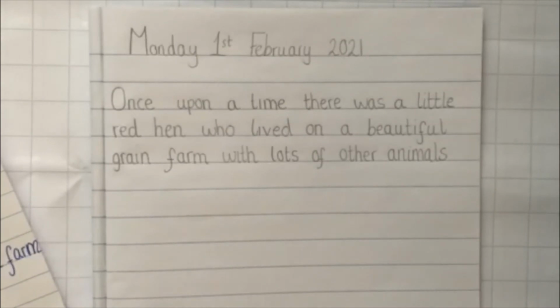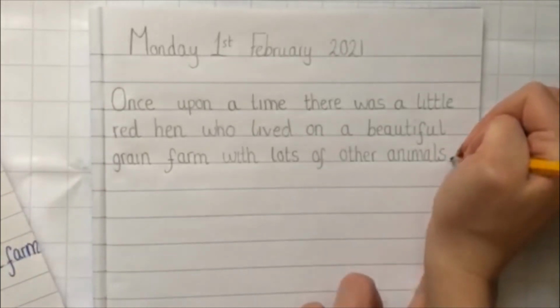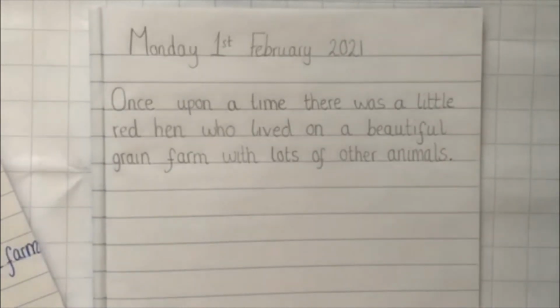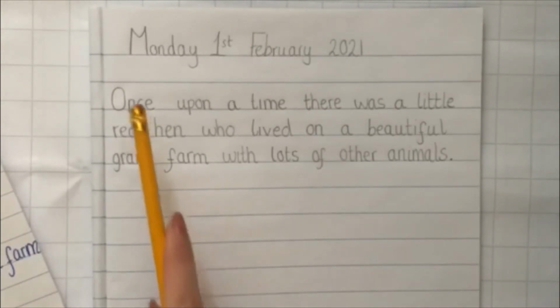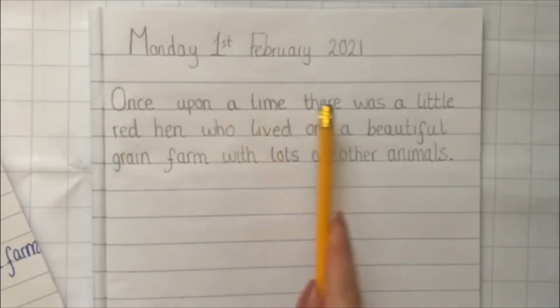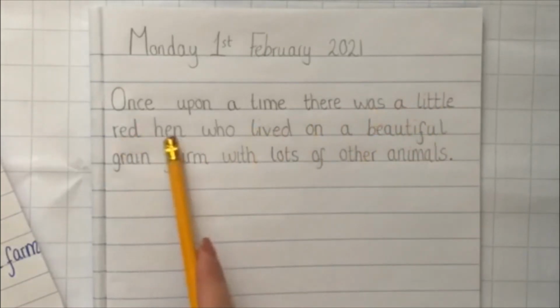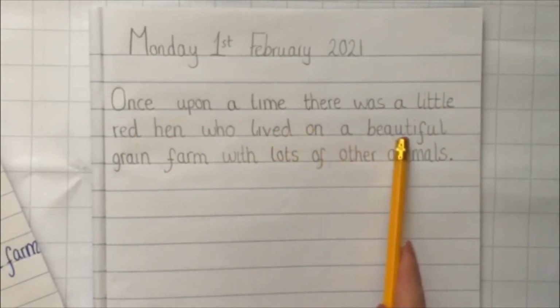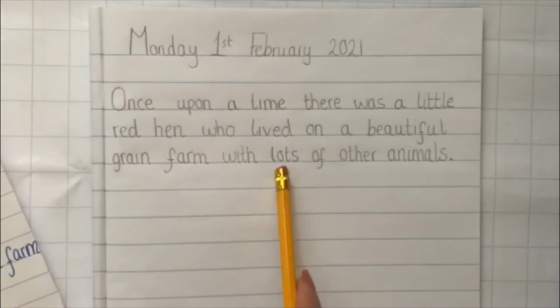What do I need at the end of my sentence? Fantastic, I need a full stop. Let's read my sentence to make sure it makes sense. Once upon a time, there was a little red hen who lived on a beautiful grain farm with lots of other animals.